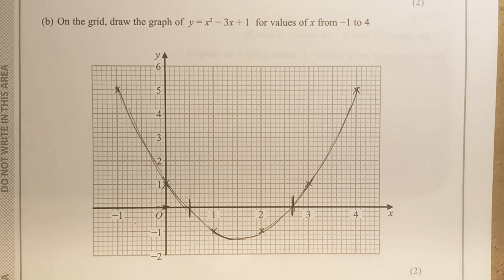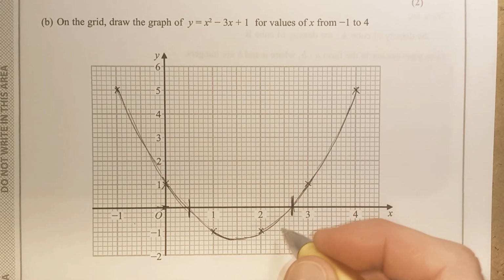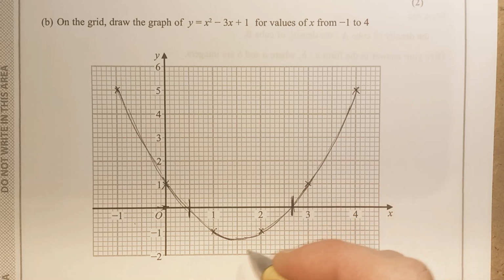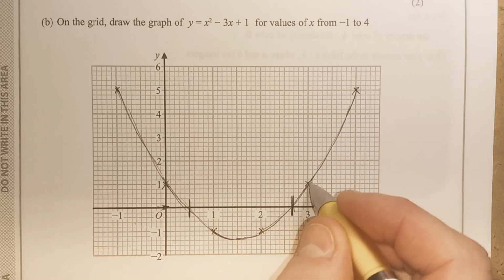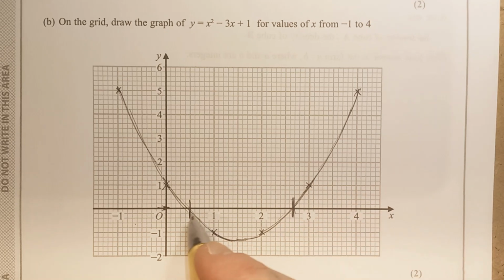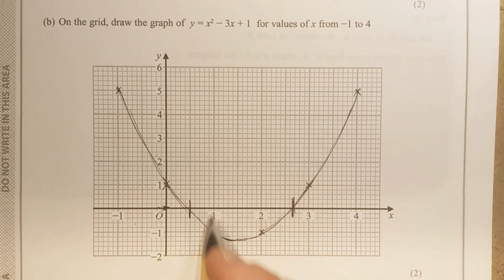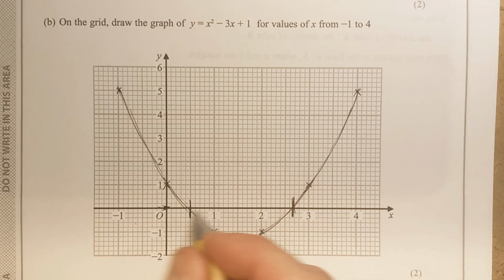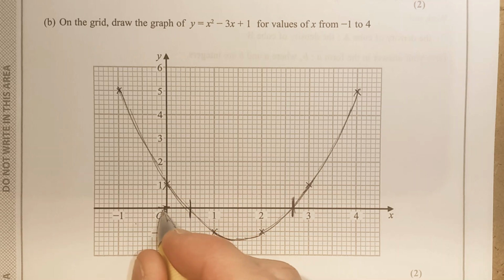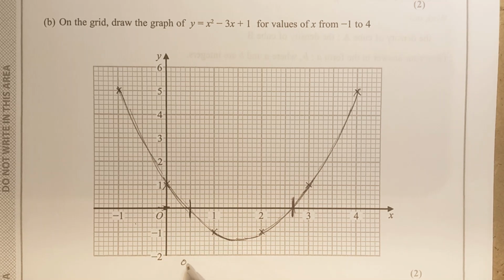Now, it doesn't matter too much which one we go for. I think I've probably got my line a little bit out. But what we want to do really is read off the coordinates for here. So on this one, it's coming pretty much right in the middle. So this is looking like 0.5, halfway between 0 and 1.